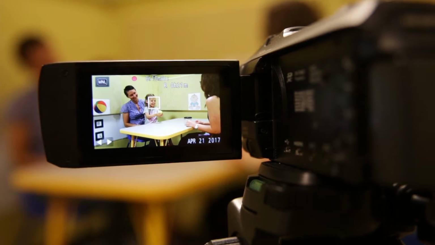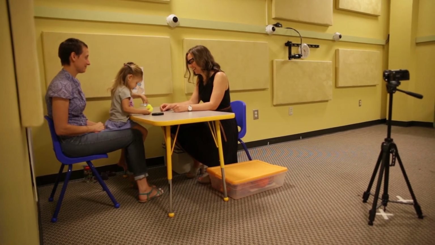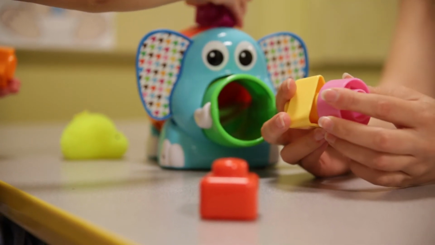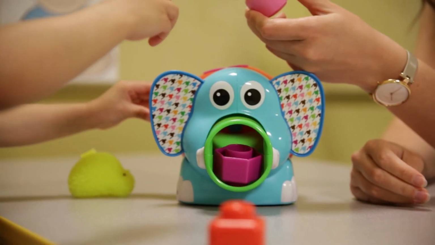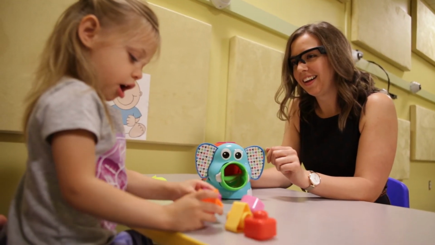Yes, we're doing research, and yes, we may ask to put a sensor on the child's wrist, but at the end of the day, whenever a family is here, the most important thing for me is to make sure that the child is happy and having fun and hopefully, enjoying their time here. We want their time here to seem like, they're just essentially getting to play with someone new.